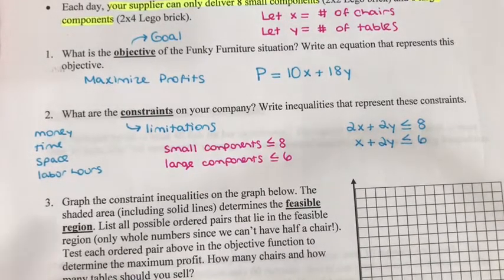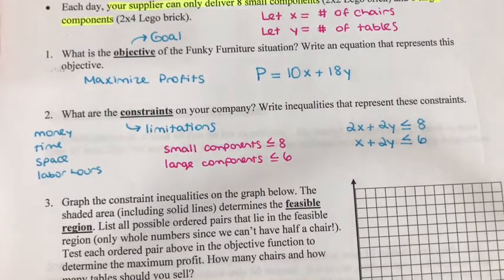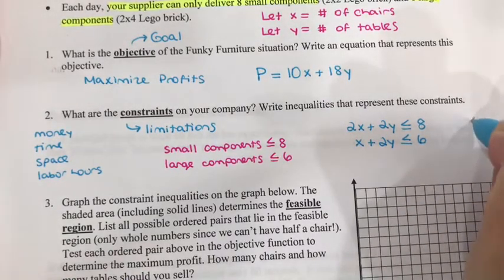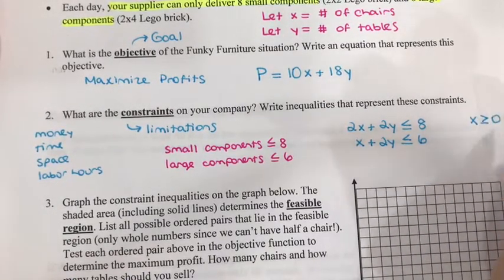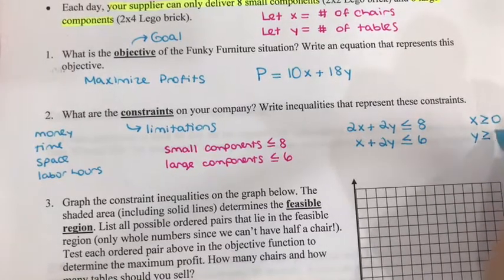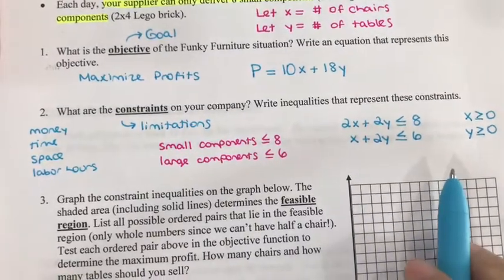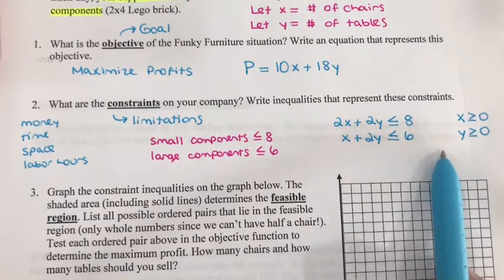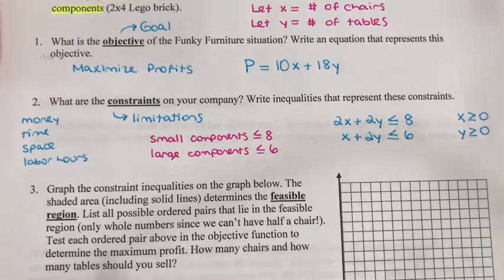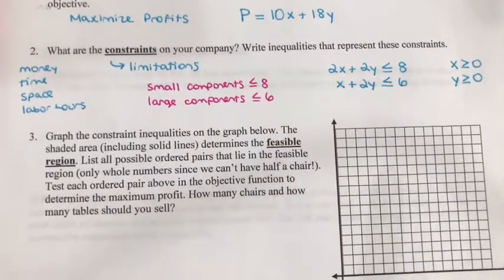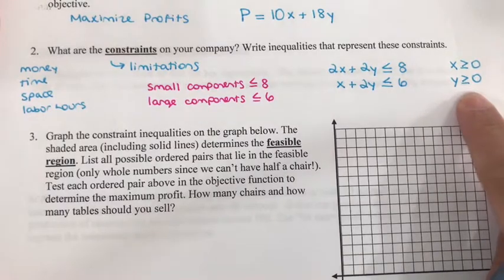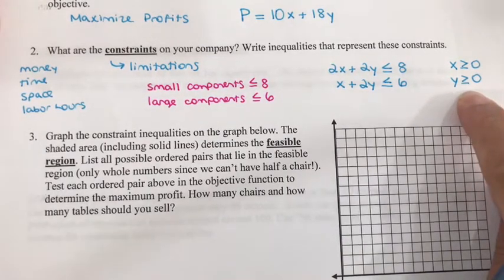So those are really the only limitations. The only other couple things that I usually mention is that you can only make a positive number of tables or chairs. So we can't have any negative numbers. So I say x has to be greater than or equal to 0, y has to be greater than or equal to 0. That's actually why my graph is only dealing in this first quadrant. It's because of the fact that we can only have positive values.